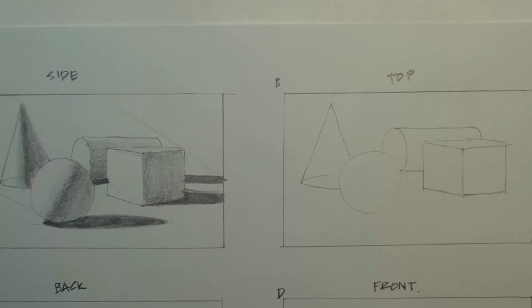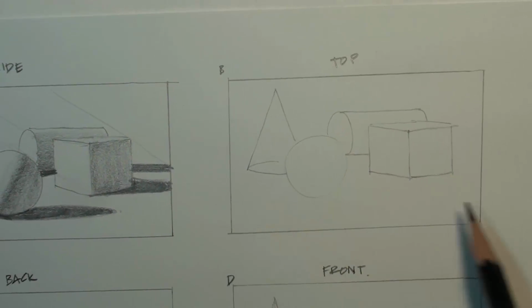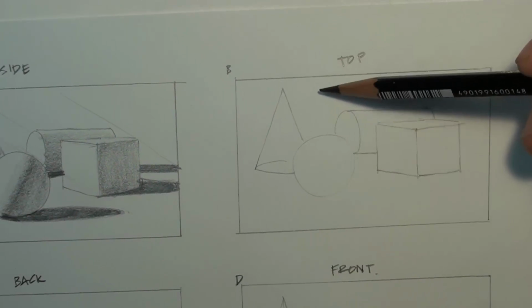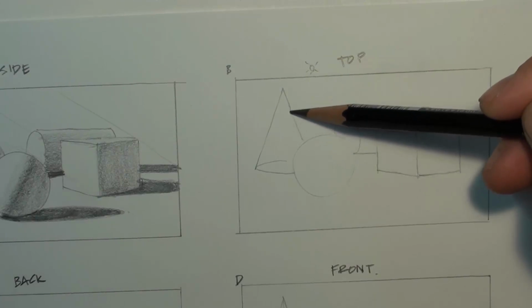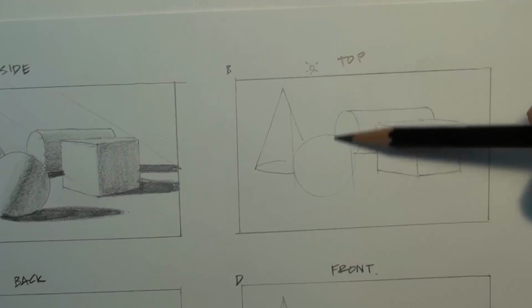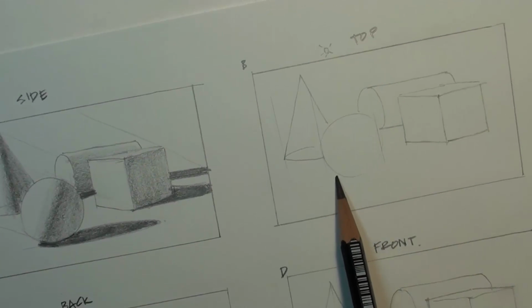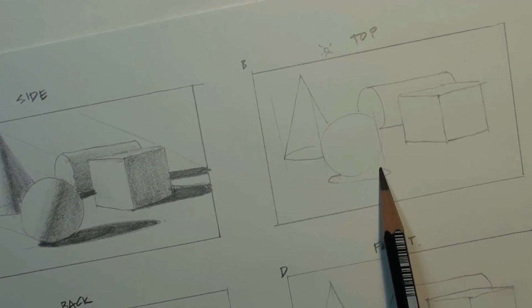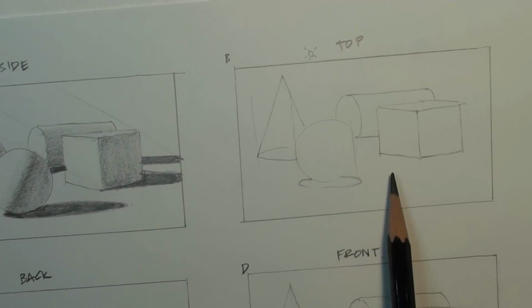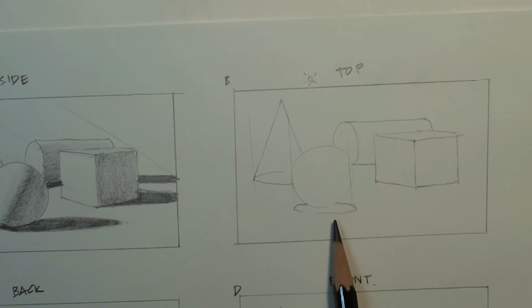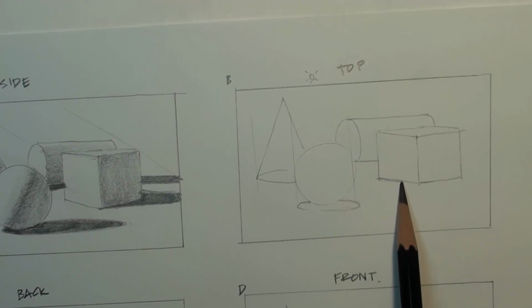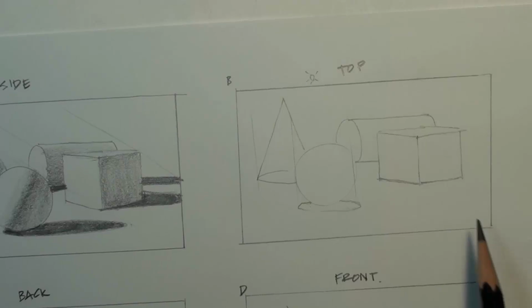Okay, now let's go with top lighting. Top lighting, same exact scenario. The light's going to come from the top here. And this time it's going to come straight down, right? And we're going to have the shadow of the sphere land here. Now, this is the only object that's going to have a cast shadow. These other objects are being perfectly lit, so it's not going to have a cast shadow.